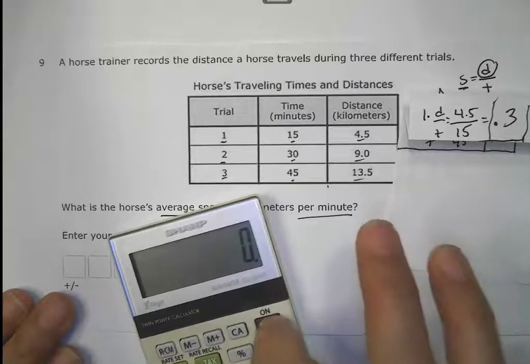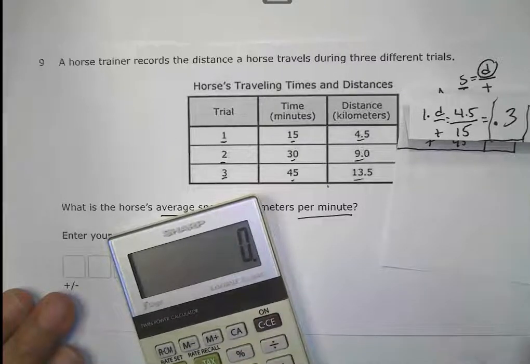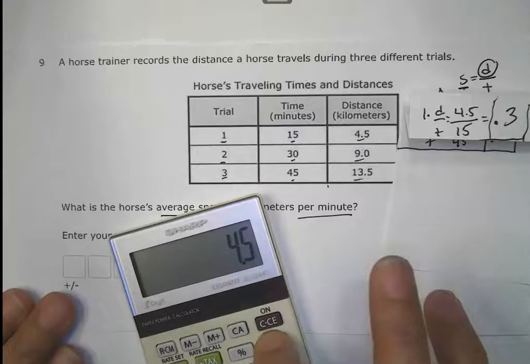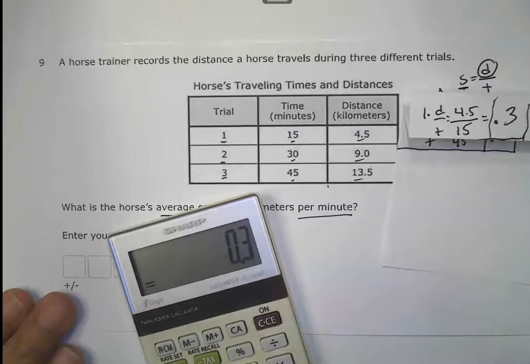No, I did something wrong. Let me clear it up. Okay, I put 15 over 3. Okay, 4.5, my bad. 4.5 divided by 15 equals 0.3. And there it is, 0.3.